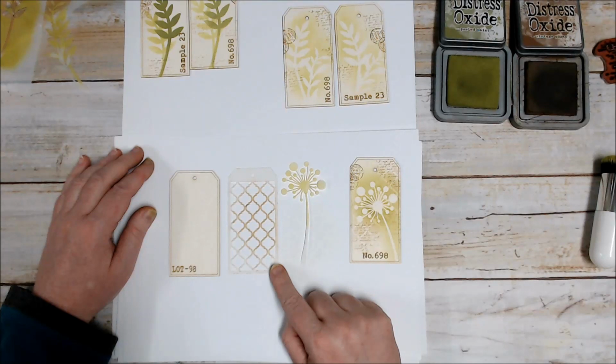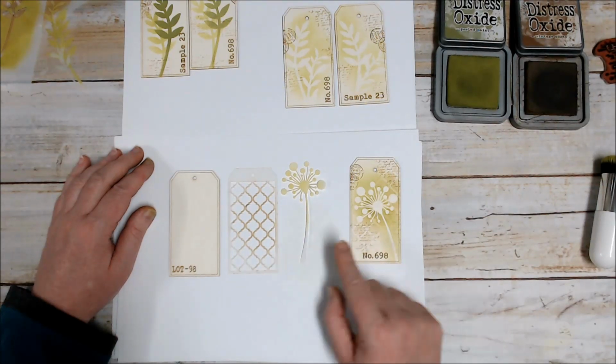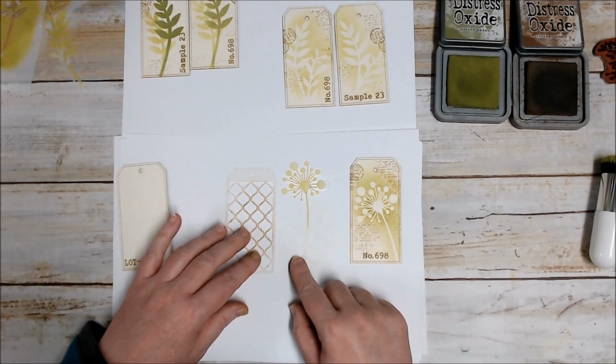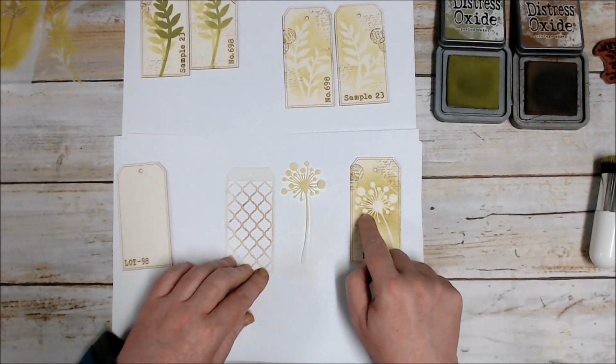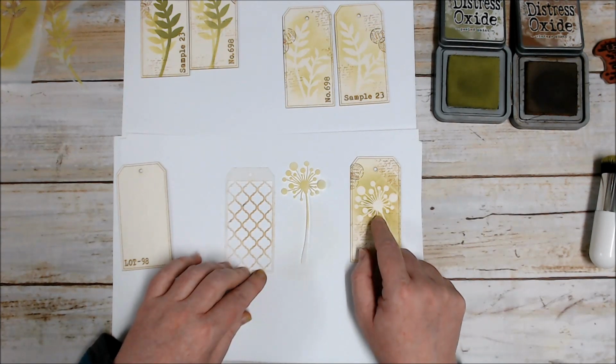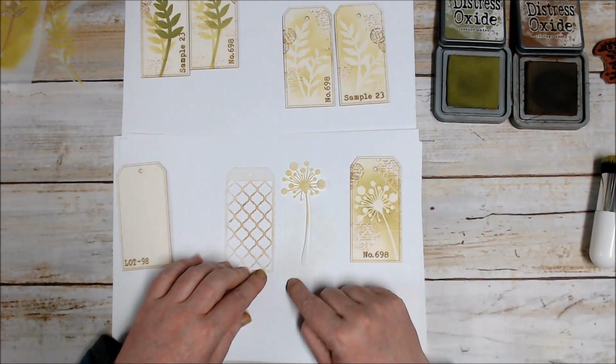Sometimes you might want to use your stencil and your mask together to get another look. If you're going to use a stencil but you still want to have a nice white crisp area where your mask has been, you'll need to use them at the same time.